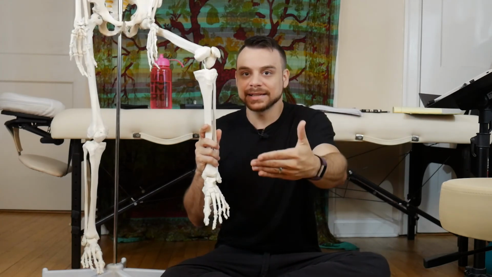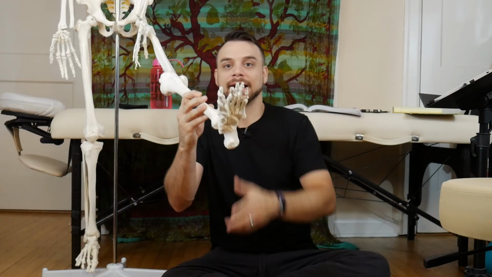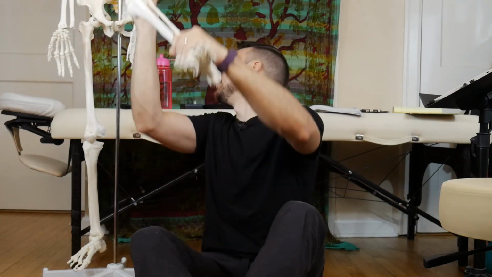So coming past that joint, we have the digits of the foot. Remember that just like in the hand, we always number our digits. So, left foot, left hand: our big toe and our thumb are always the first digit, our pinky toe and our pinky are the fifth digit, and then we number every other digit accordingly.